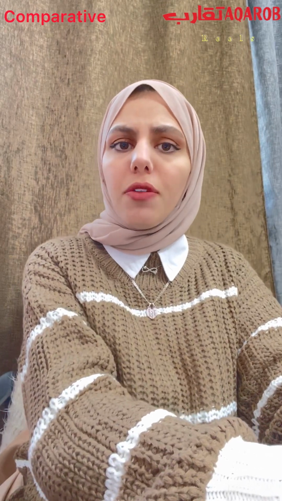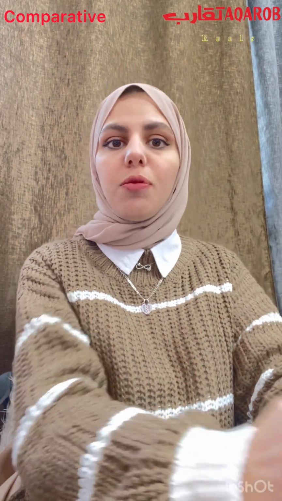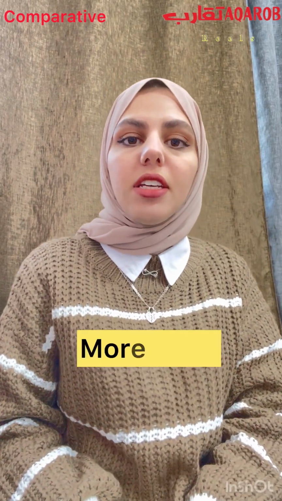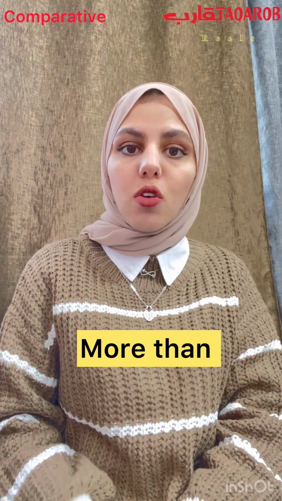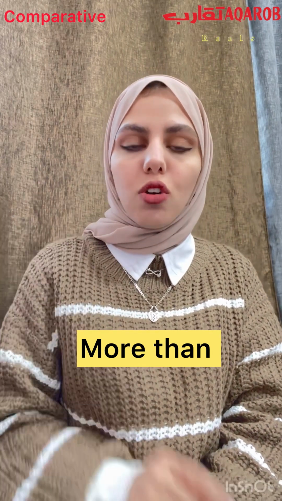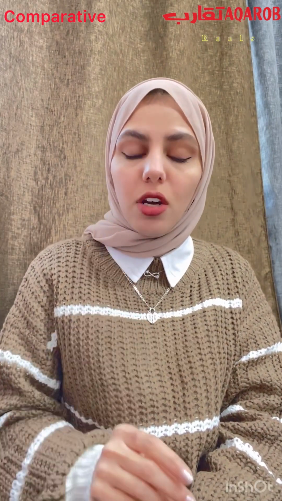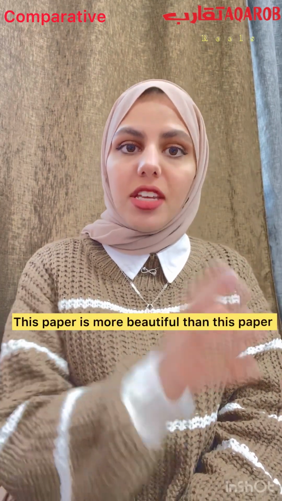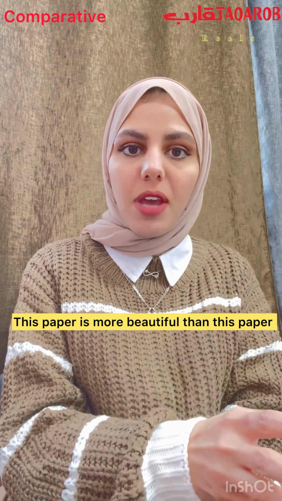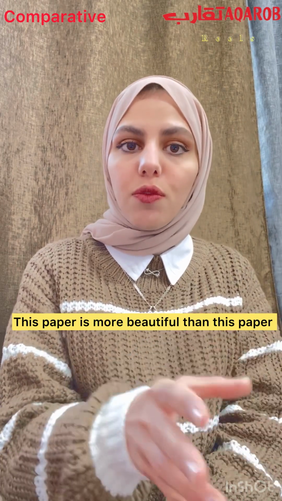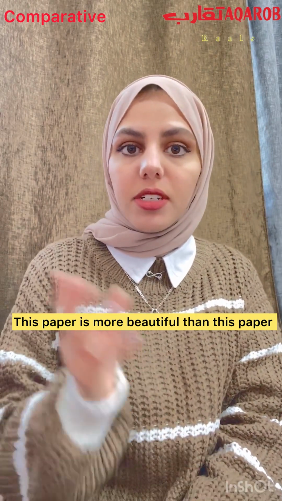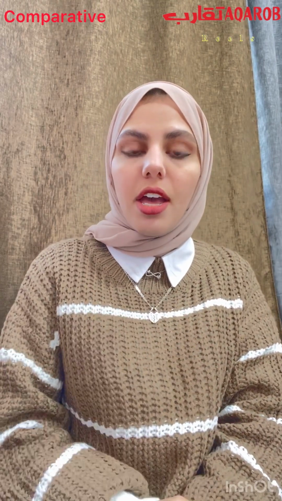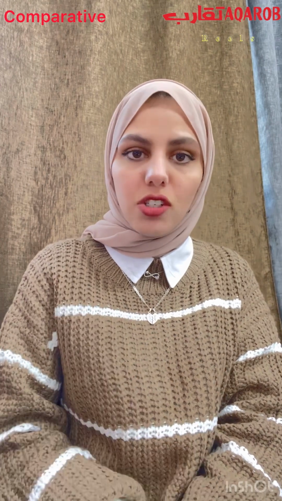Okay. What about the long adjective? How can I form the comparative sentence using the long adjective? By adding more than. We use more than to compare between two things or people using the long adjective. For example, this worksheet or this paper is more beautiful than this paper. It's an example of how I can use the comparative with the long adjective.